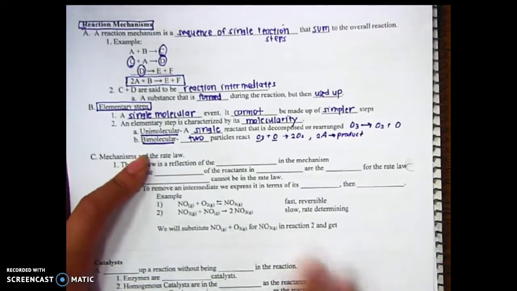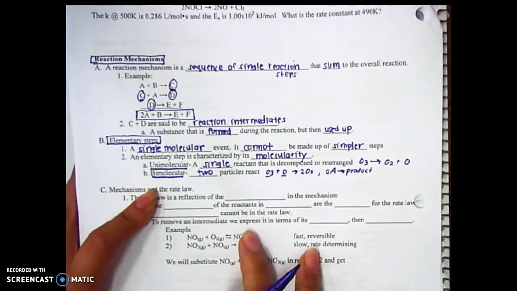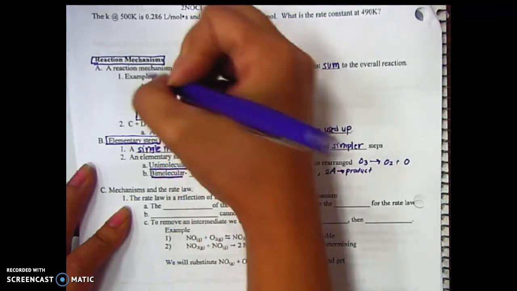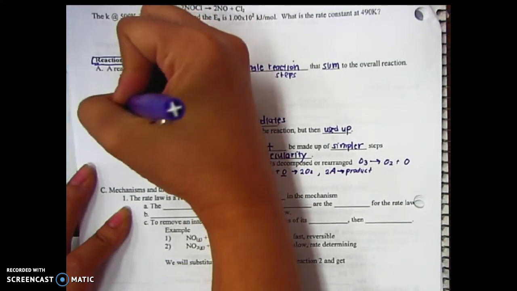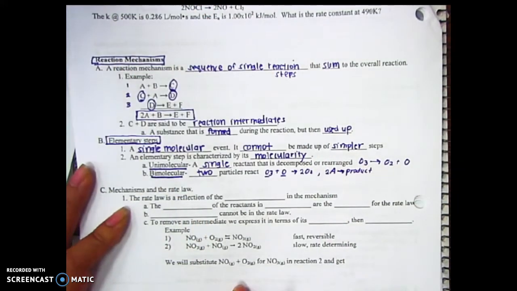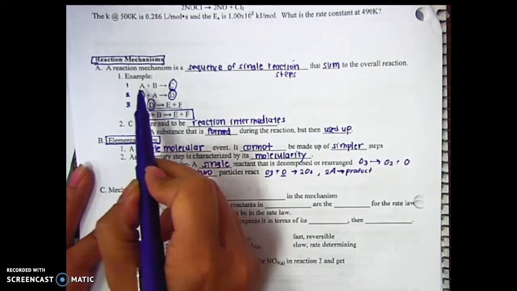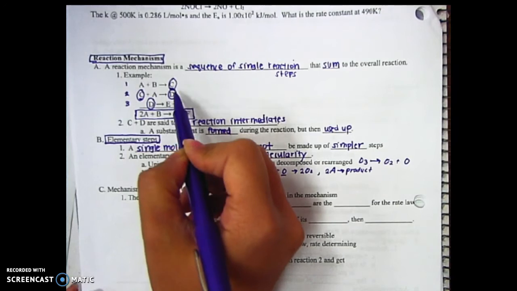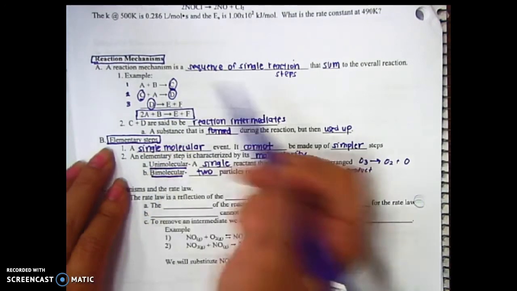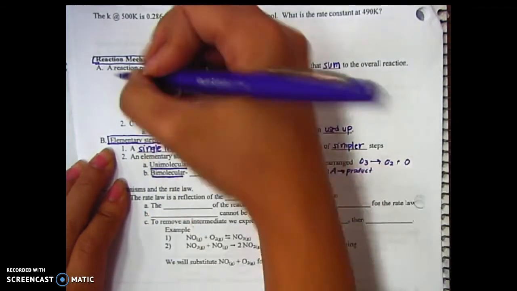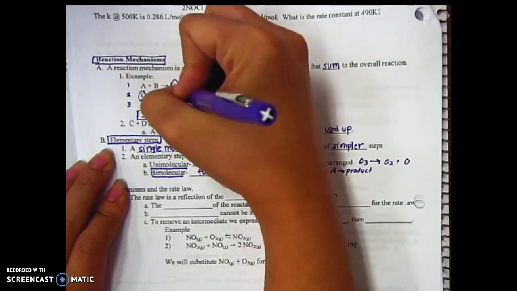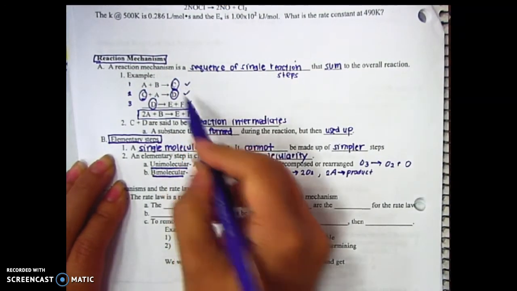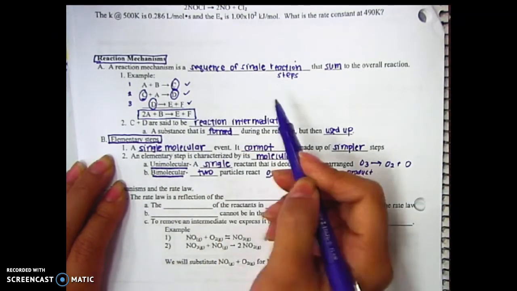If you look back over here, we have this reaction mechanism. It's made up of 1, 2, 3 overall steps, right? So it's a mechanism of reaction 1, reaction 2, reaction 3. These individual steps themselves are called elementary steps. So this is an elementary step, that's an elementary step, and that's an elementary step. These 3 individual elementary steps make up the mechanism.